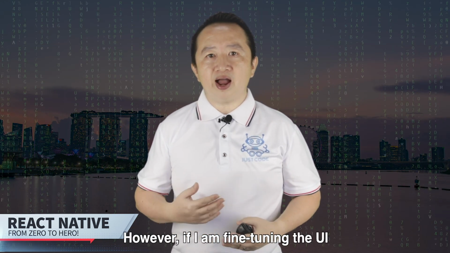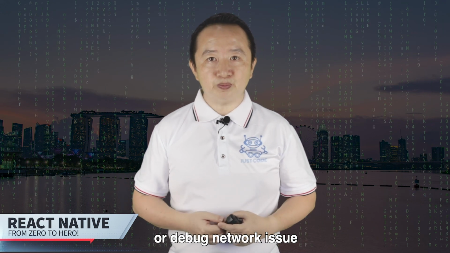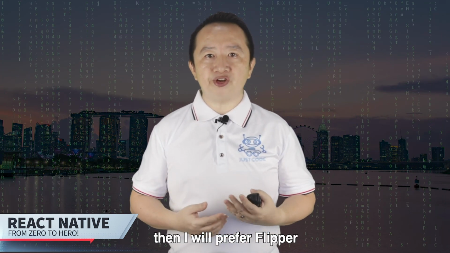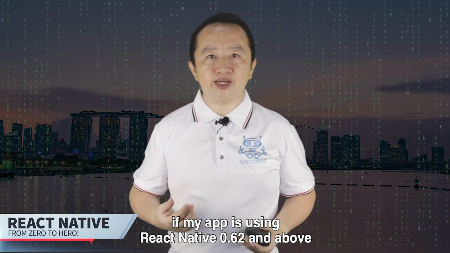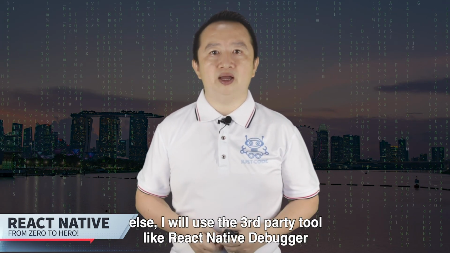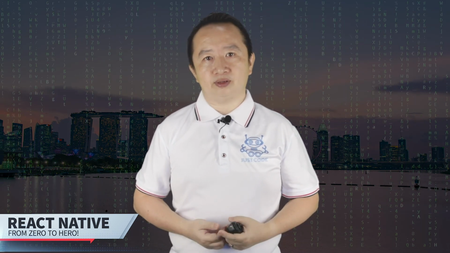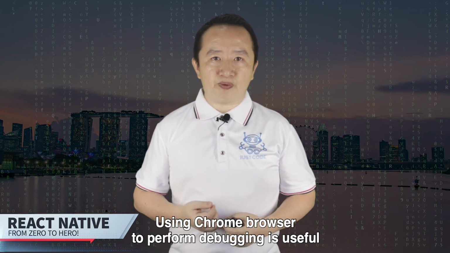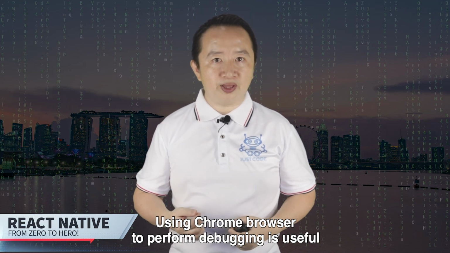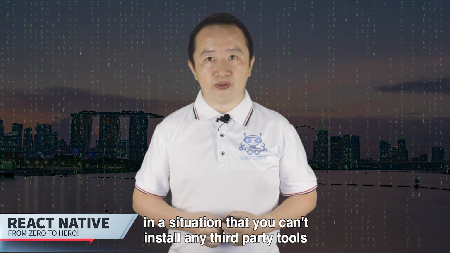However, if I'm fine-tuning the UI or debugging network issues, then I will prefer Flipper if my app is using React Native 0.62 and above. Else, I will use the third-party tool like React Native Debugger. Using Chrome browser to perform debugging is useful in a situation that you can't install any third-party tools.